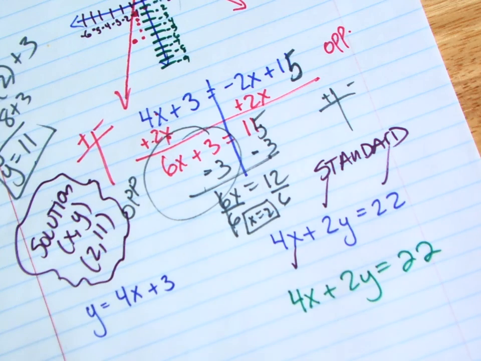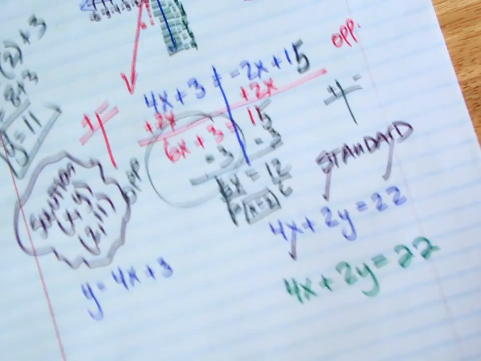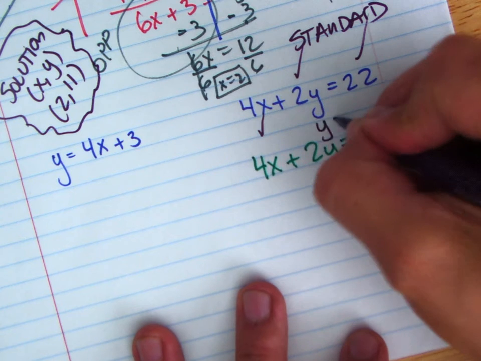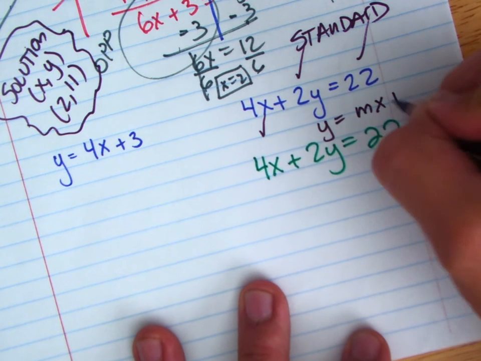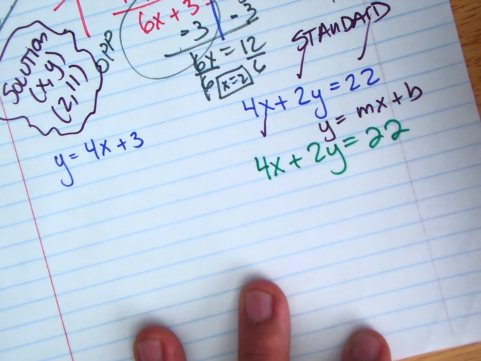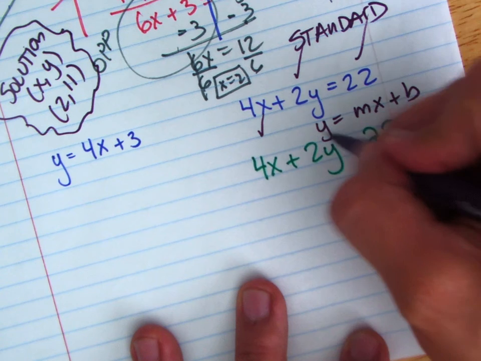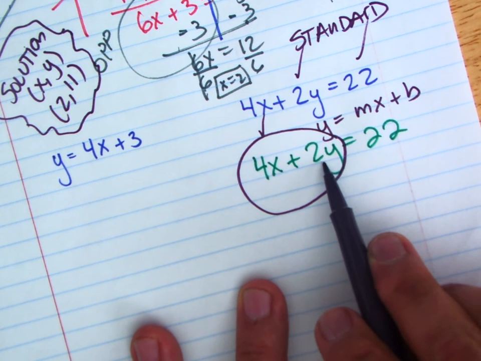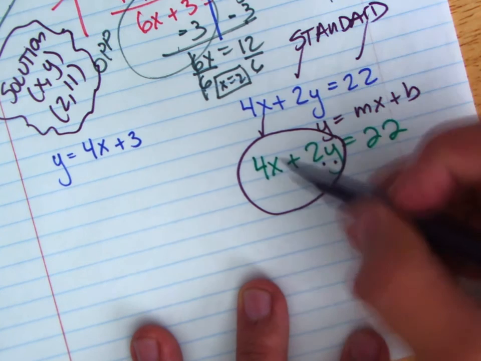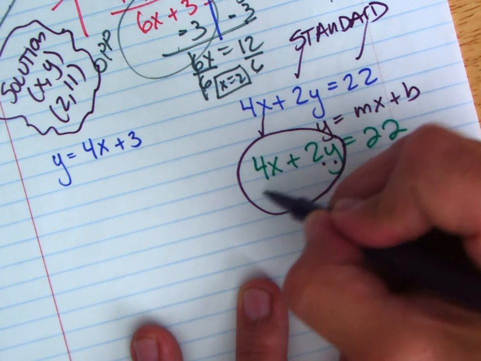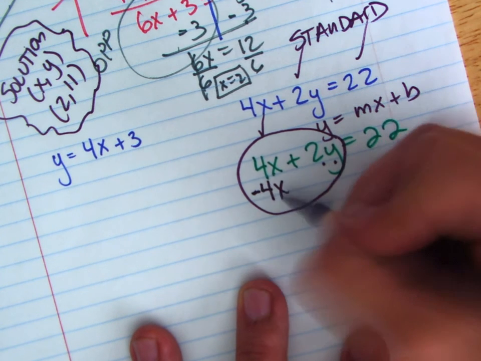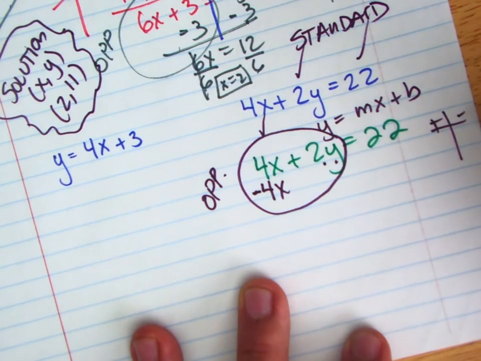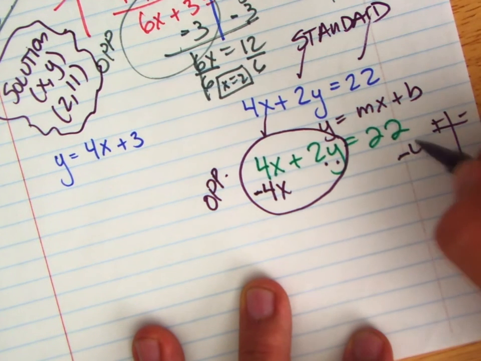So now I want to convert this into y equals mx plus b. So I'm going to put y equals mx plus b. All right? So now, what am I going to do? Well, first, I want to isolate the term with the y. So I need to get rid of this 4x, zero pairs. So opposites, right? And then your t-chart. So this is opposite, this is opposite.